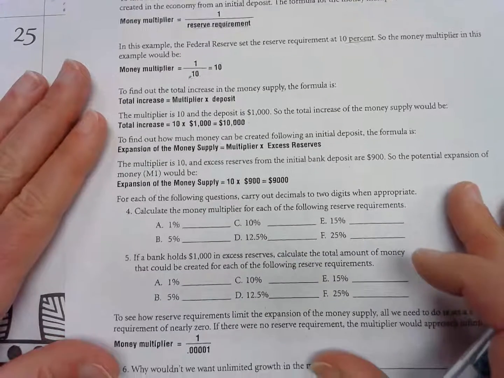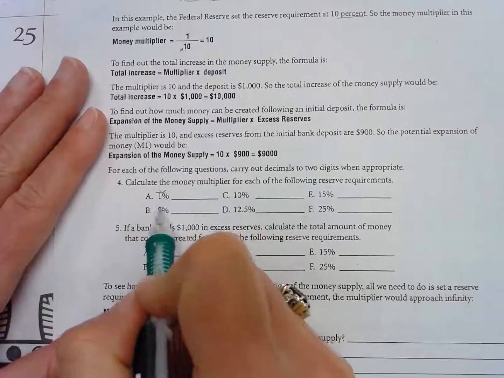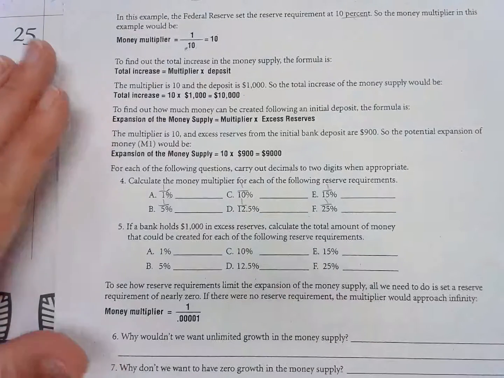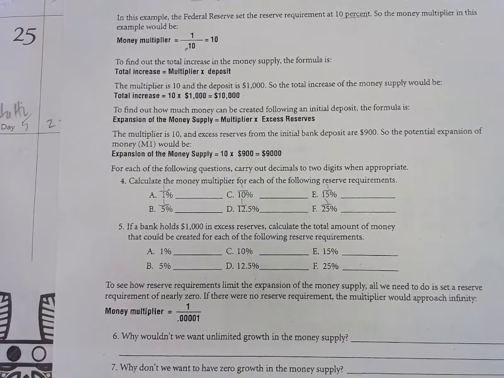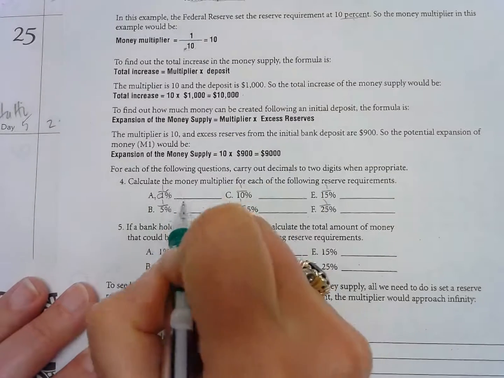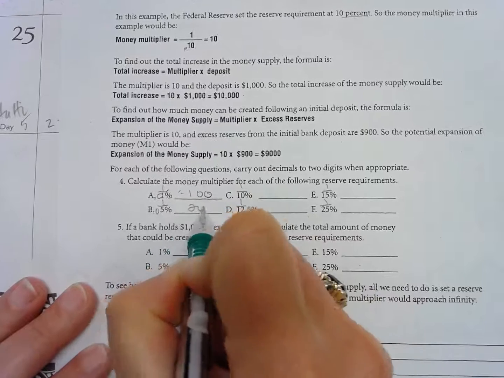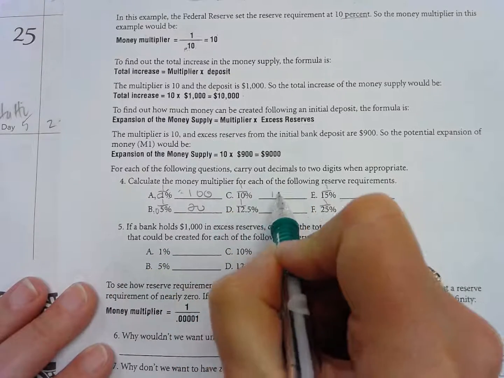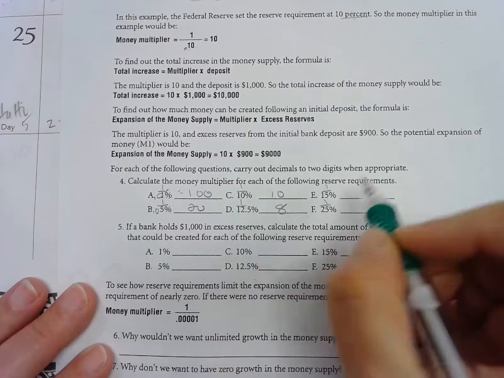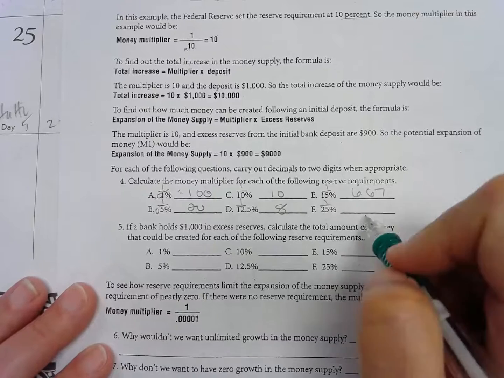So down here we're going to calculate the money multiplier. That's the very first thing you have to do. All we're going to do is put a 1 over each one of these reserve requirements. This is how we're going to do this without going through that step-by-step process of keeping 10% at a time. So 1 divided by 0.01 gives you 100. 1 divided by 0.05 is 20. 1 divided by 10% is 10. 1 divided by 12.5% is 8. 1 divided by 0.15 is 6.67. And 1 divided by 0.25 is 4.